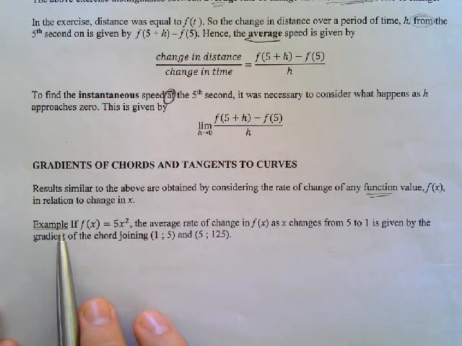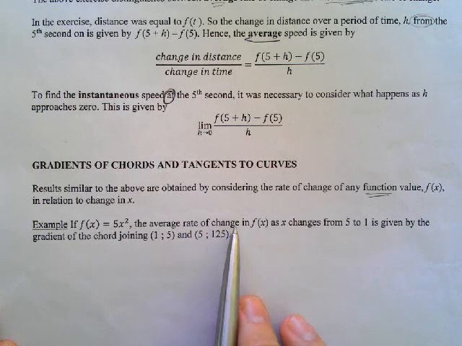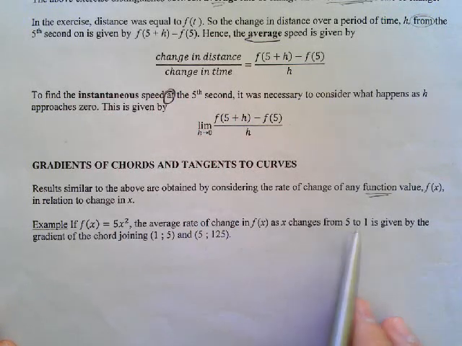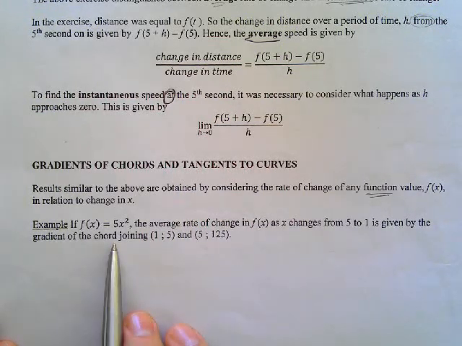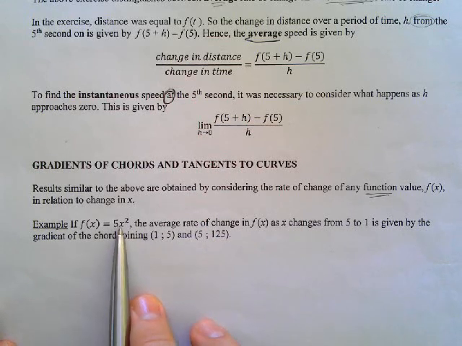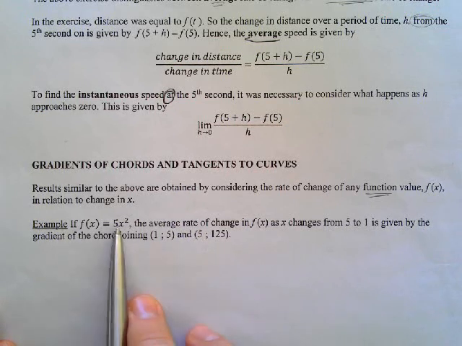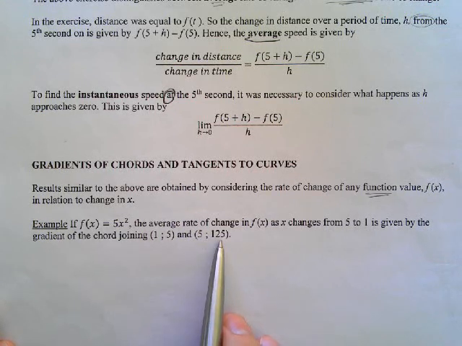So here's an example. If f(x) is equal to 5x squared, so what is that? It's a parabola. The average rate of change in f(x) as x changes from 1 to 5 is given by the gradient of the chord joining 1 and 5. How did I get that coordinate? If I subbed 1 into x, I would have got 5 for my y. And if I subbed in 5 over there, I would have got 125 for y.